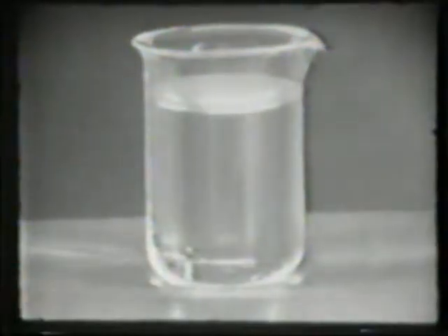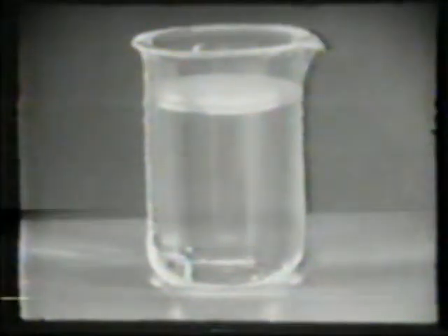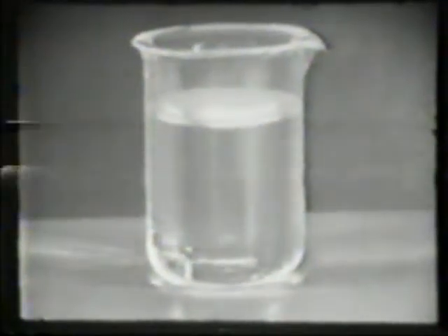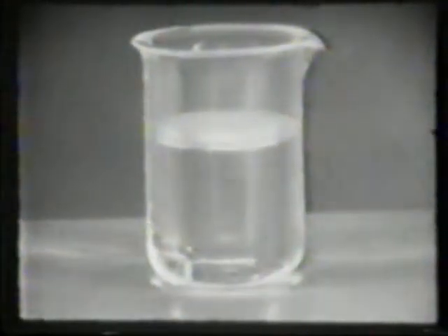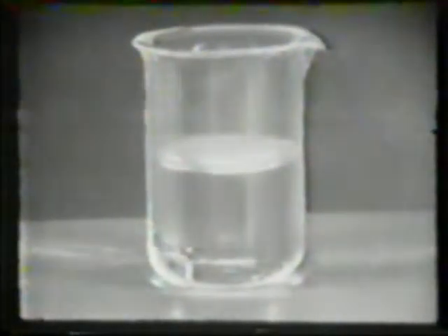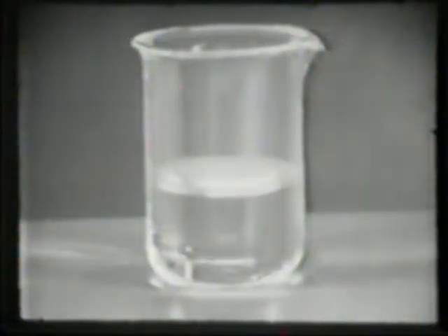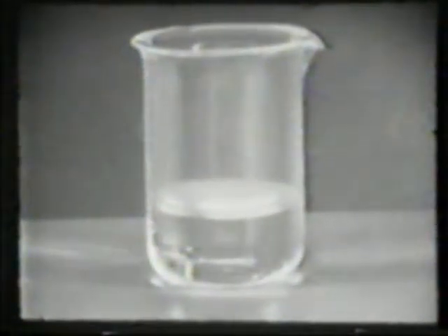Water can change to a gas at ordinary temperatures. If we just let water stand, it will eventually evaporate. That is, turn to a vapor or gas. But it will take longer because we're not applying much heat to it. It gets the latent heat needed for the change out of the air or anything else that is near it.